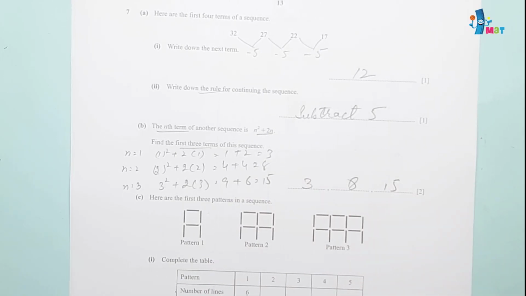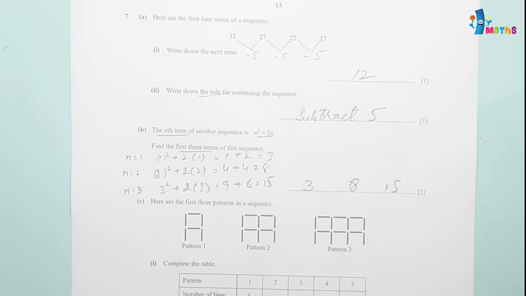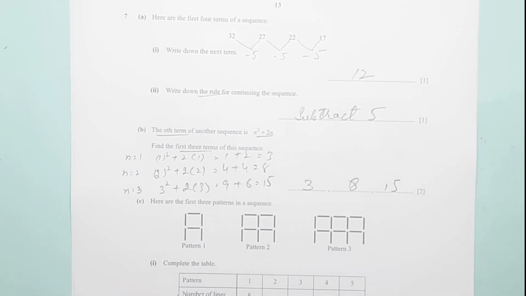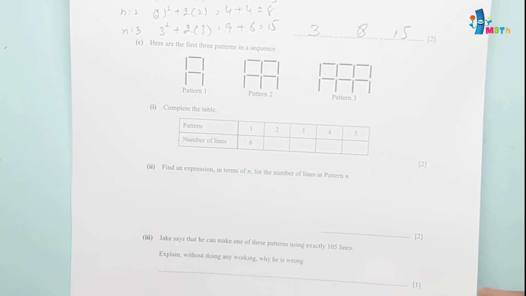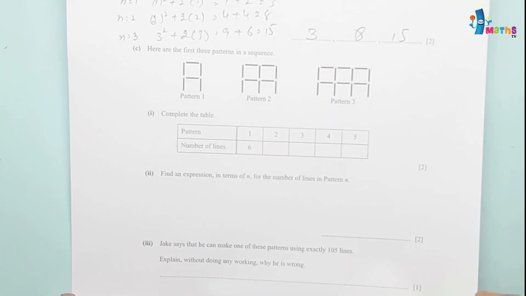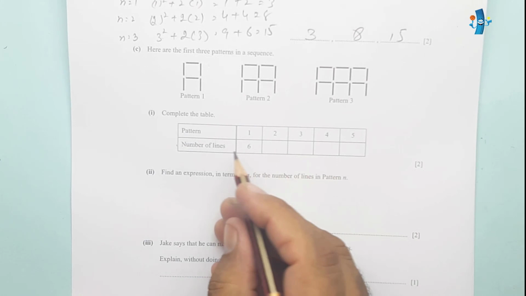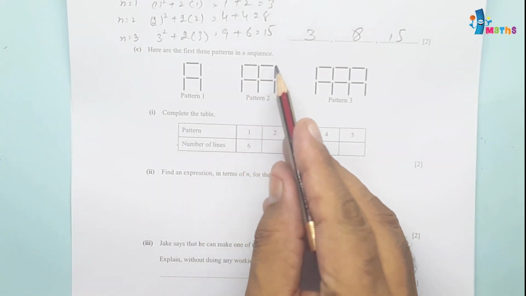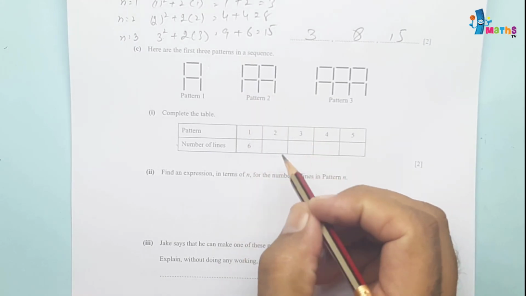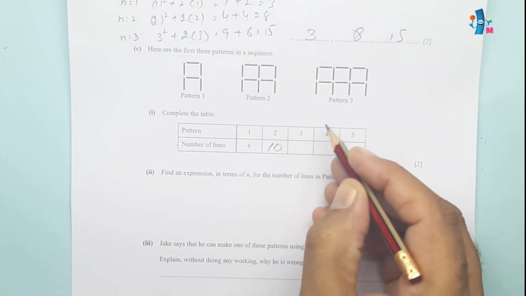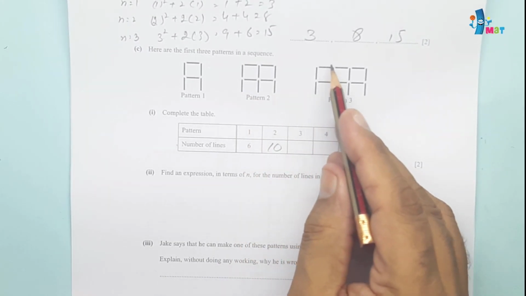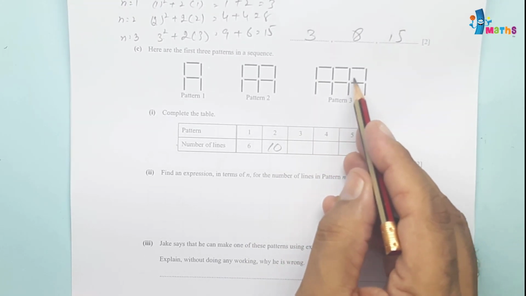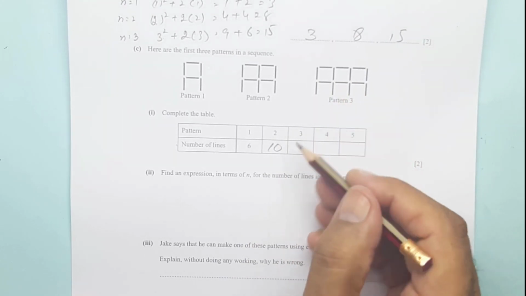And next, here are the first 3 patterns of a sequence, and this is pattern 1, 2, 3. We have to complete the table. Number of lines in the second will be 1, 2, 3, 4, 5, 6, and 4, 10. So we can write here 10. Similarly, this one: 1, 2, 3, 4, 5, 6, 7, 8, 9, 10, 11, 12, 13, and 14.